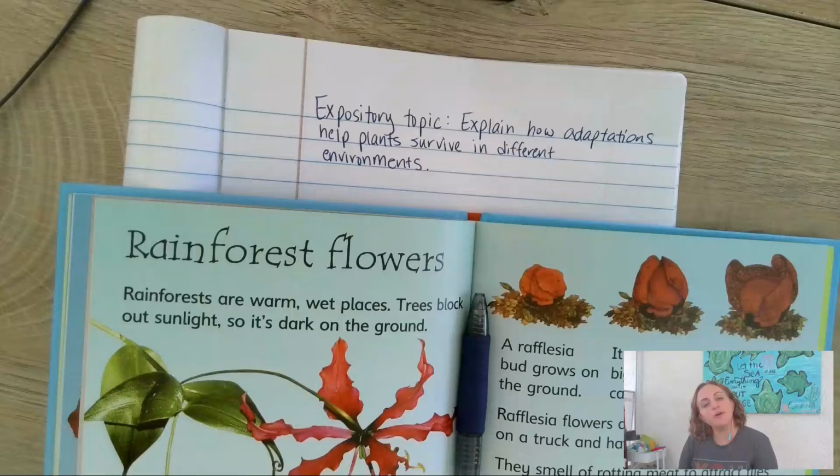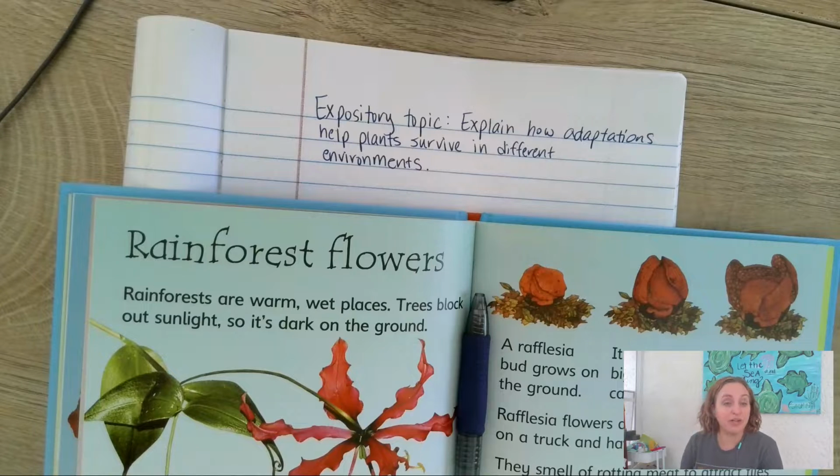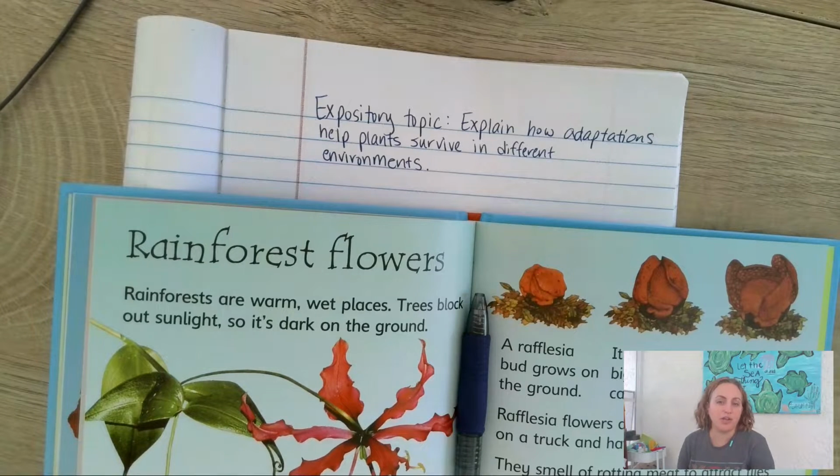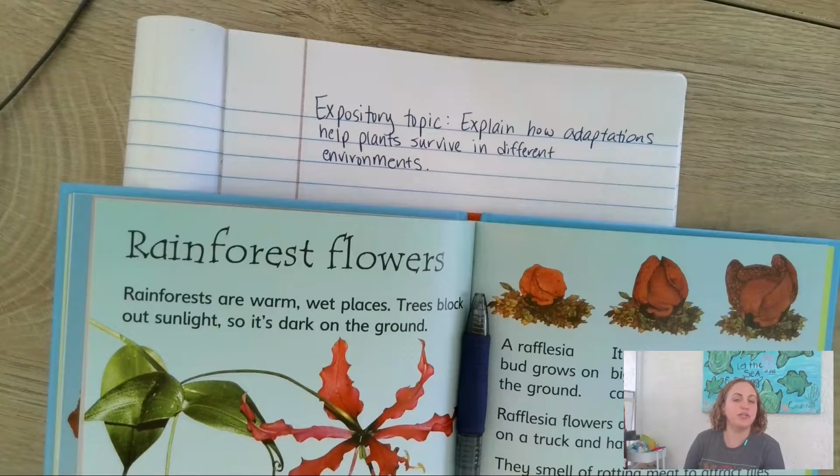So when you do expository writing, you are writing about a topic and you're explaining about it. You're giving details and information about it so that it's really meant to inform readers about that topic. It's also called informational writing sometimes. So expository writing and informational writing are really the same thing. You are writing to give information.